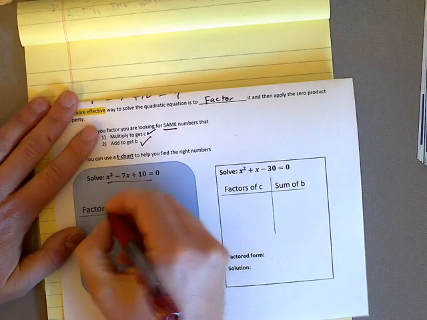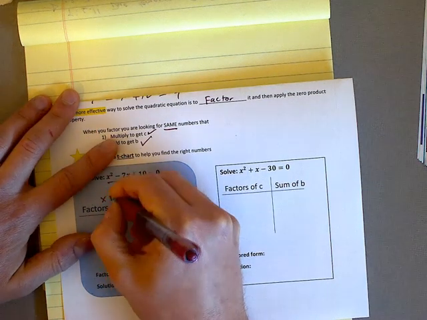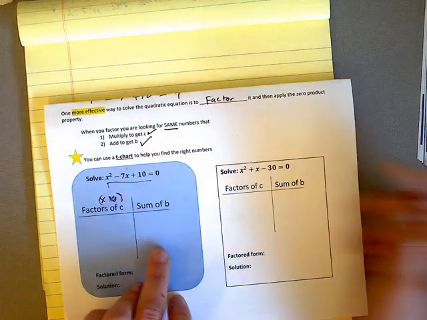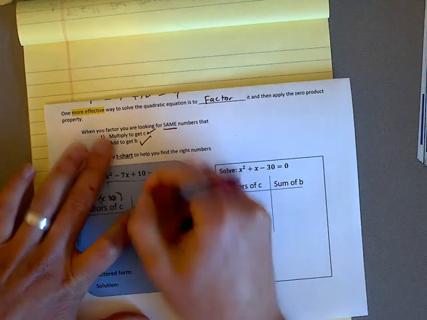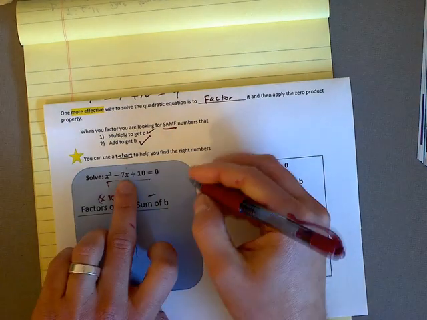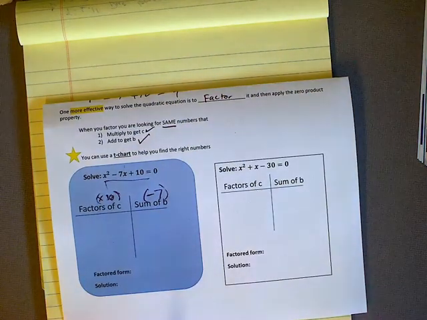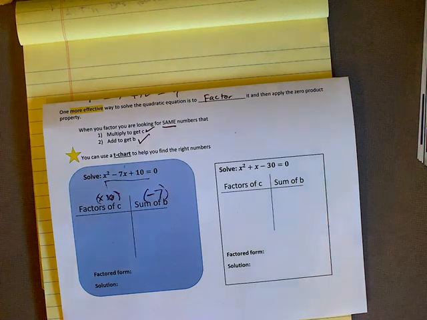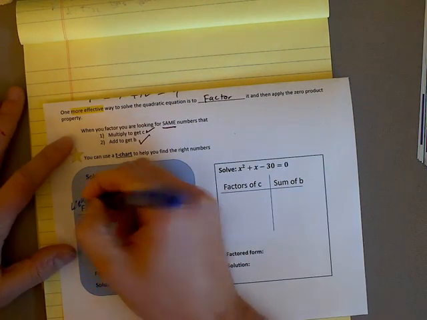In other words, you're looking for what multiplies to 10, and at the same time it has to add, or in this case subtract because it's negative, to negative 7. So one possibility, switch pens here, maybe it'll write a little bit better.